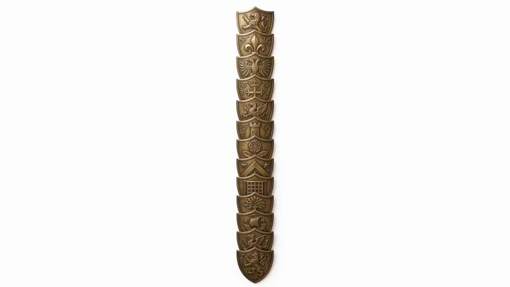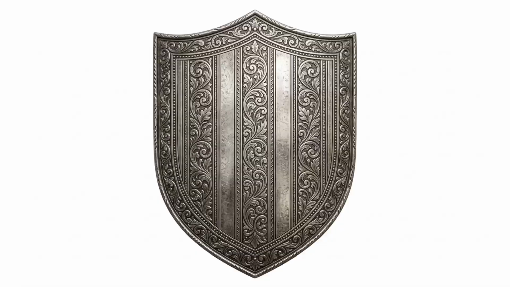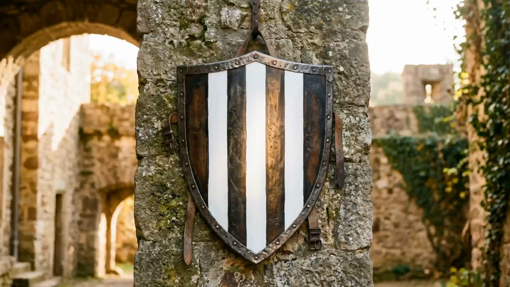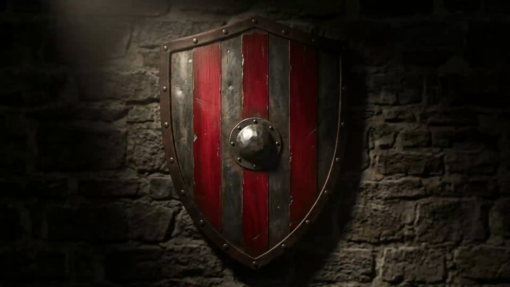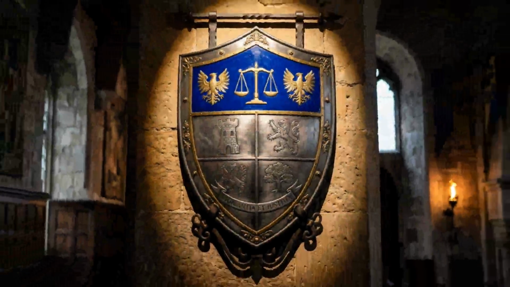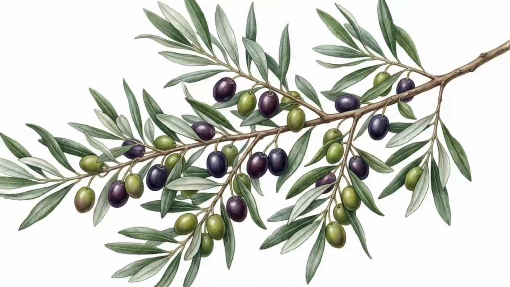Vertical stripes. The 13 vertical stripes symbolize the original 13 states. White stripes. The white stripes traditionally symbolize purity and integrity. Red stripes. The red stripes symbolize courage, valor, and sacrifice. Blue chief. The blue section symbolizes vigilance, perseverance, and justice. Olive branch.